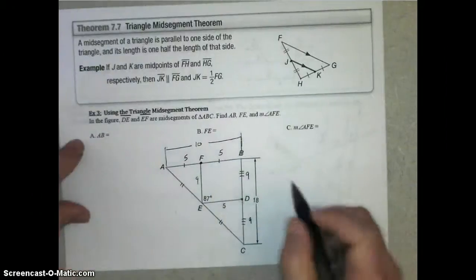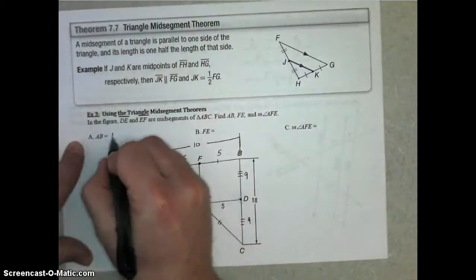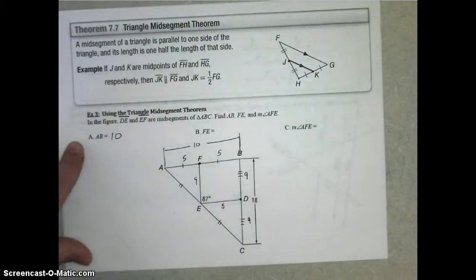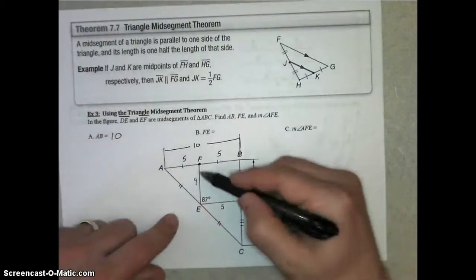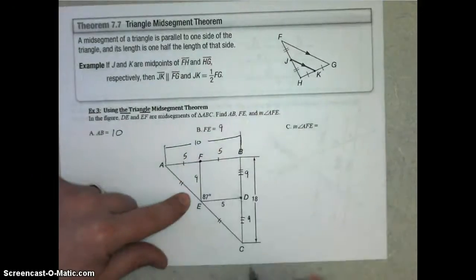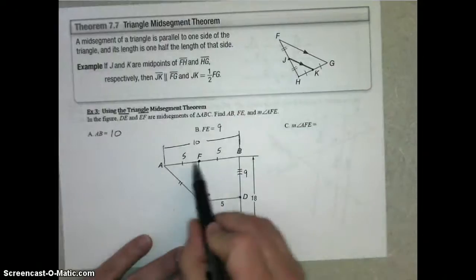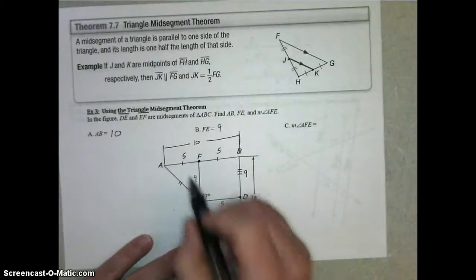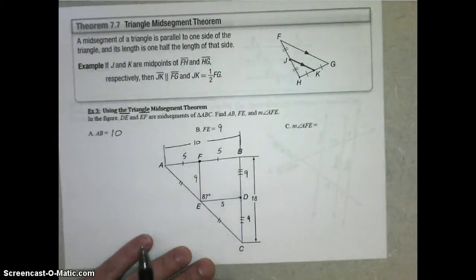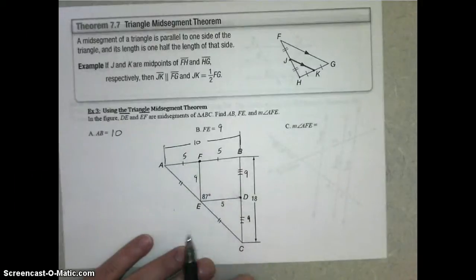All right, so let's look at what we're supposed to find. We're supposed to find that AB, we already did that, that's 10. We aren't given a unit of measure, so we can just write 10. FE is the mid-segment corresponding to side BC, so it's 9, we already found that. And then now we should find the measure of angle AFE. Do not assume this is a right angle. It does not actually appear to be if you look carefully, so we can't make that assumption.